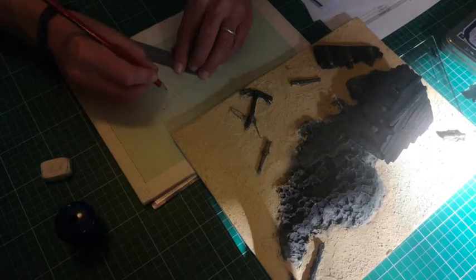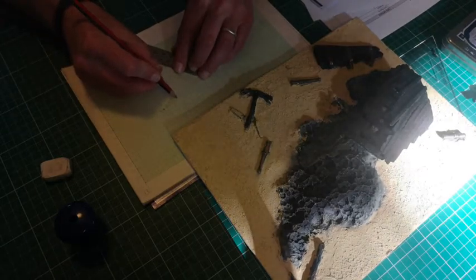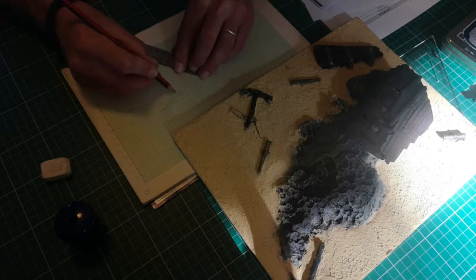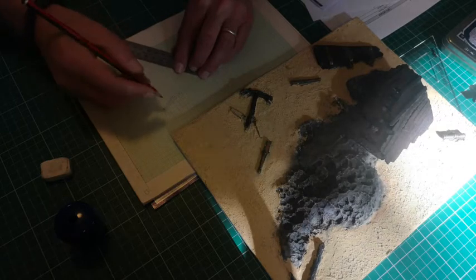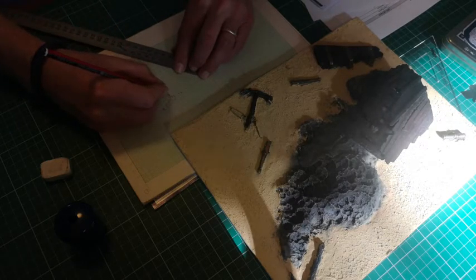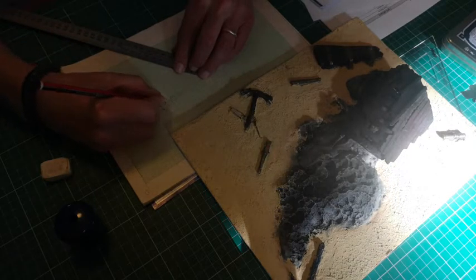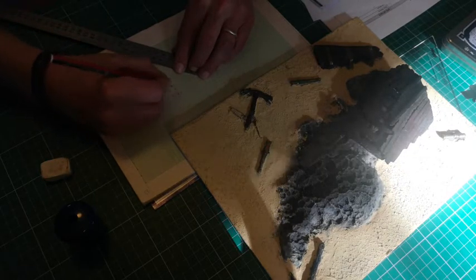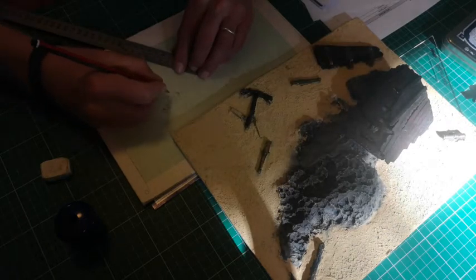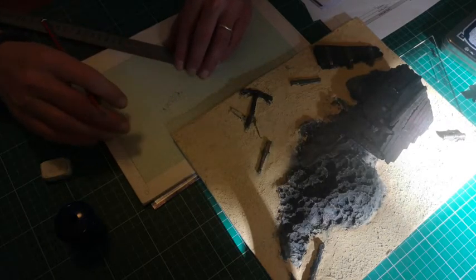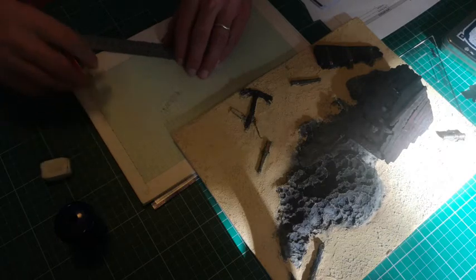We could then join those lines, and we would be able to plot in. I'm drawing this freehand, of course, without the measurements, but we would be able to plot in all of the features of the cannon accurately and in relation to everything else.